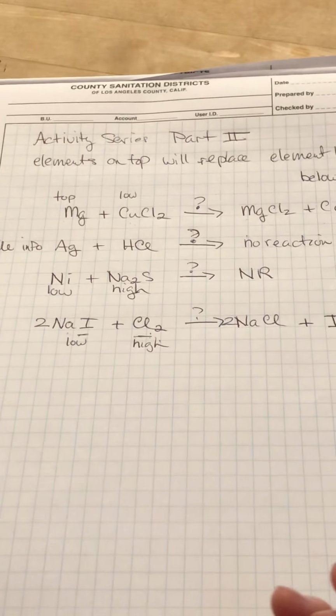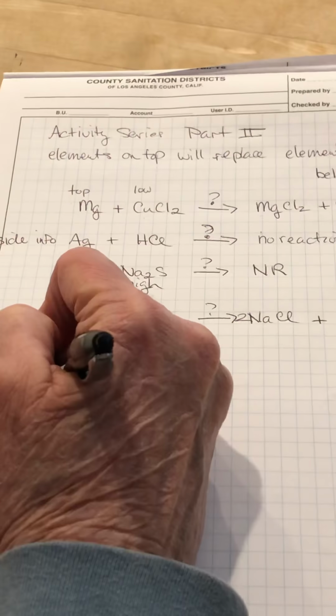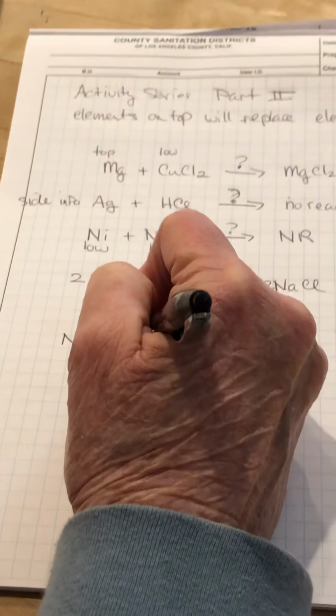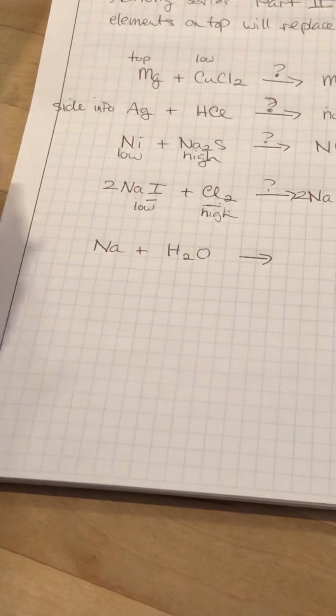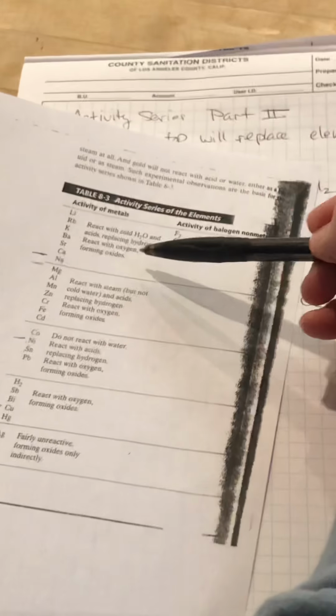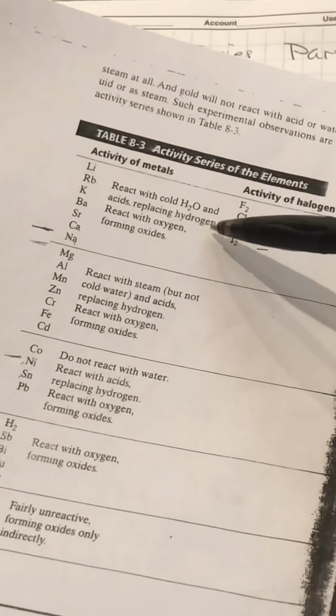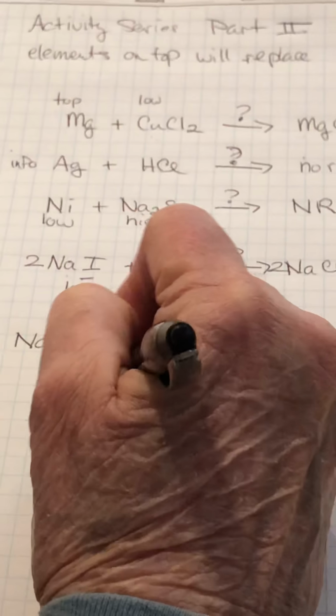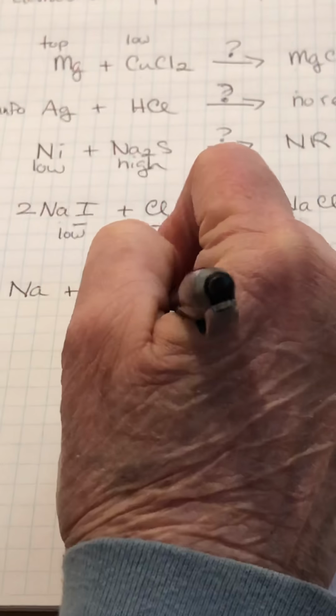Let's take a look at one more. Since I'm already on a roll with sodium, let's take a look at sodium with water. Now, the sidebar says these elements, of which sodium is one, will react with cold water and they will replace hydrogen. So what the heck does that mean? Let's look at water: instead of H2O, it's H and then OH.